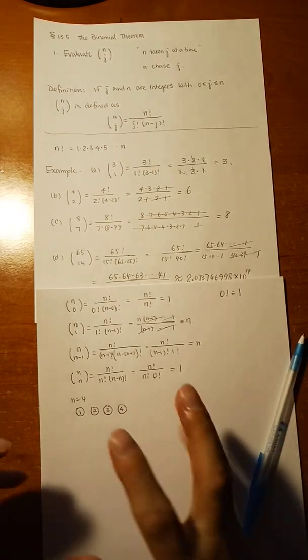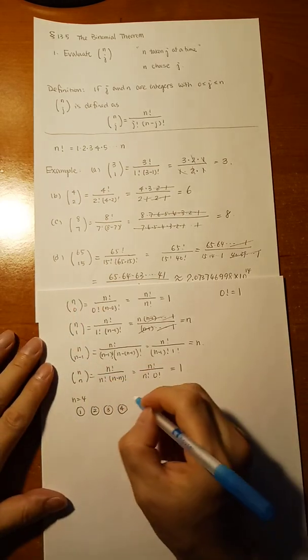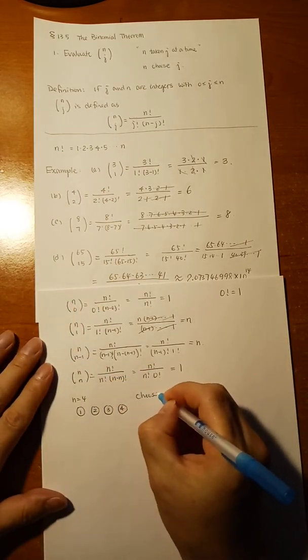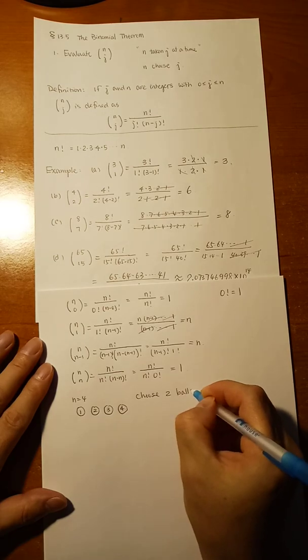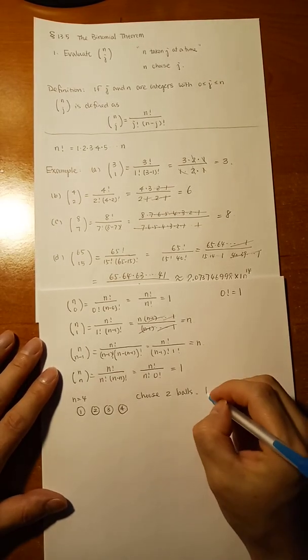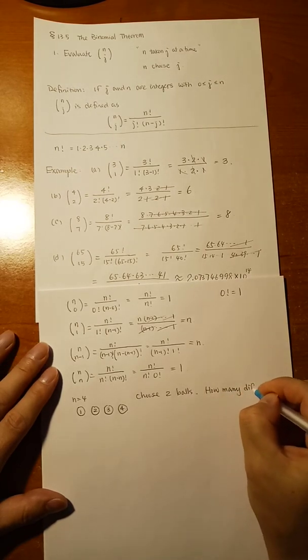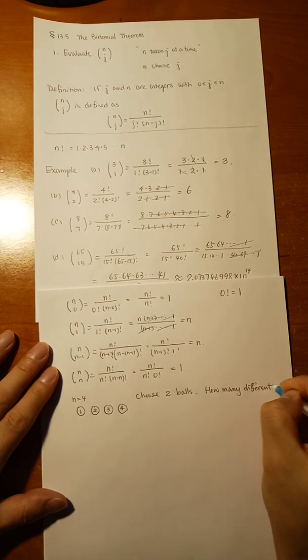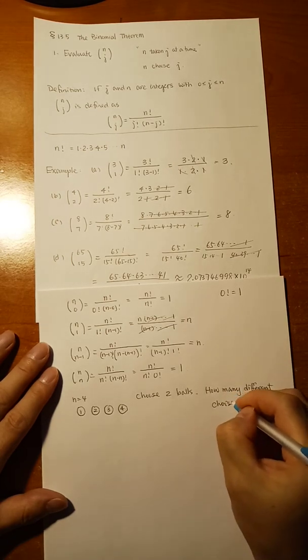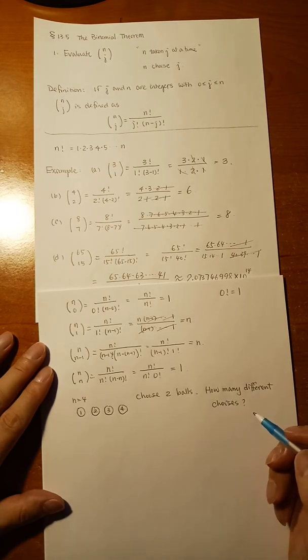Same color, same size, but different number. And you just pick 2 balls. If you choose 2 balls, how many different choices? What do we mean by different choices?